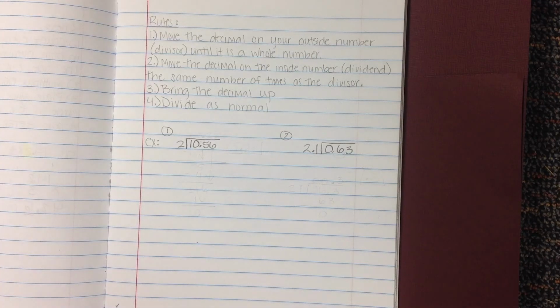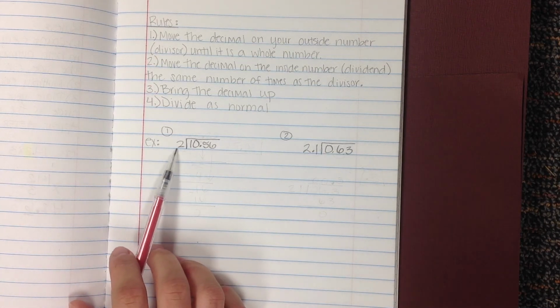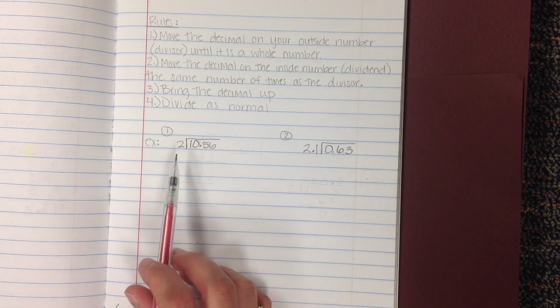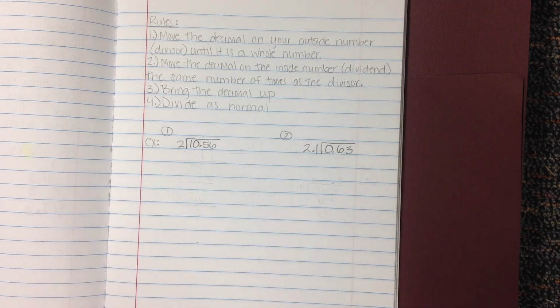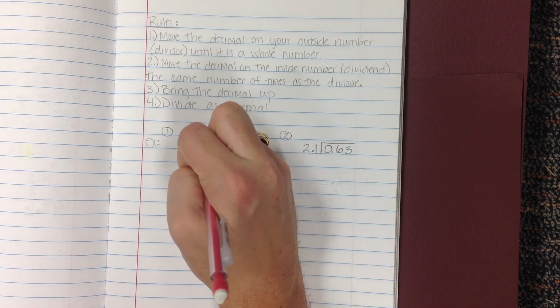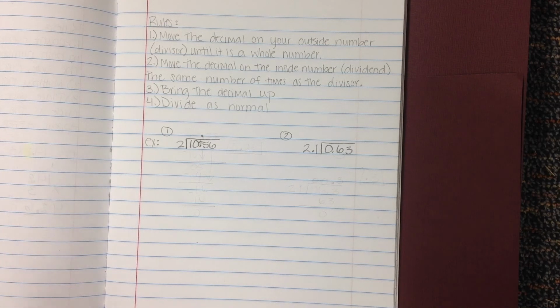Example 1. Let's go through our steps. Step 1 is move the decimal on your outside number until it is a whole number. Well, 2 is already a whole number, so step 1 is taken care of. Step 2, move the decimal on the inside number the same number of times as the divisor. I didn't have to move it at all on the outside, so I don't have to move it at all on the inside either. Step 3, bring the decimal up. So here's my decimal, I'm going to bring it straight up. That's just going to help me make sure it's in the correct place for my answer later.